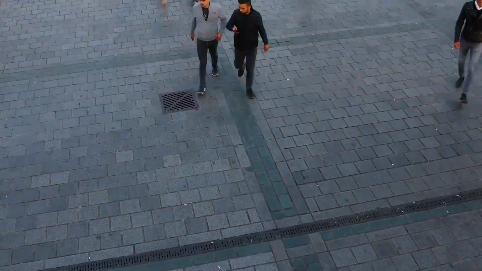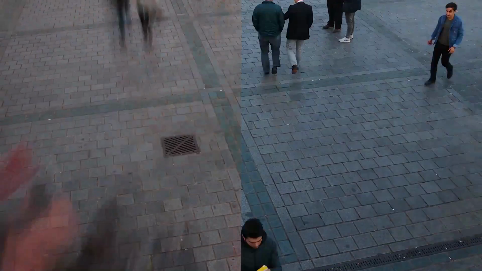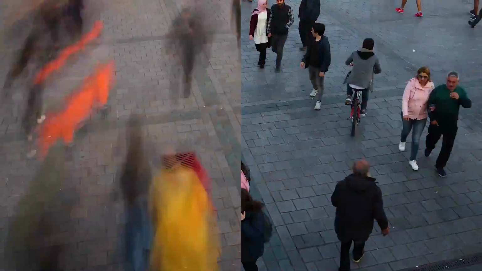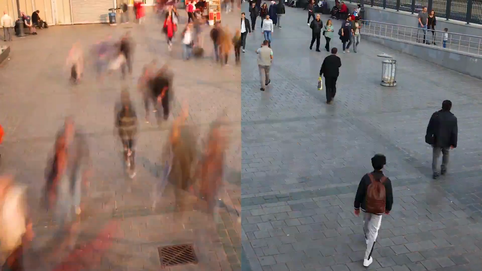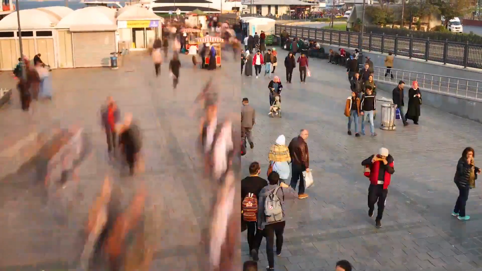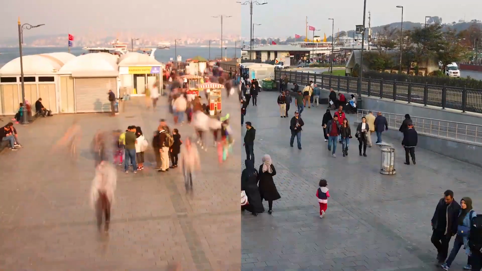When you bring these two videos together, you can see the difference. In this video on the left, people appear blurred because each frame is exposed for 2 seconds. In the video on the right, people appear clear because each frame is taken with 125 snapshots. So in the video on the left, the background is clear, people appear blurred, and everything in the video on the right looks clear. So how can we do long exposure during the day?